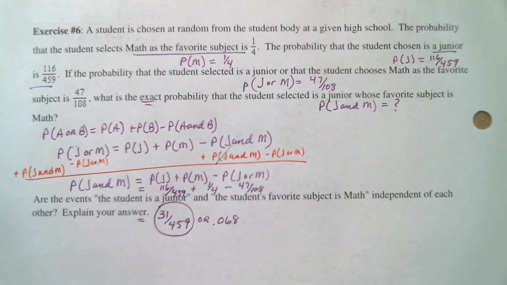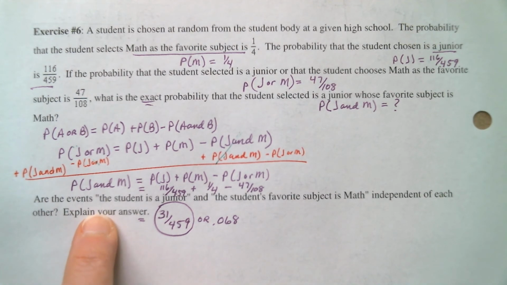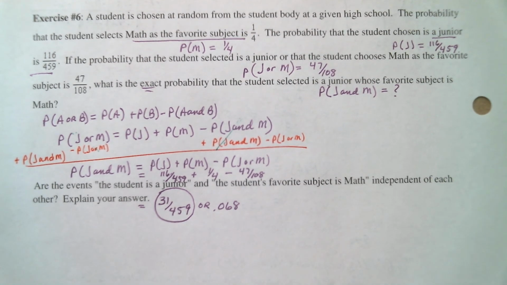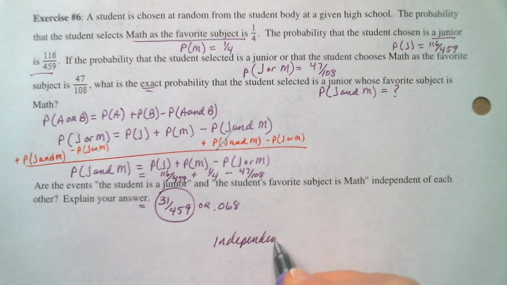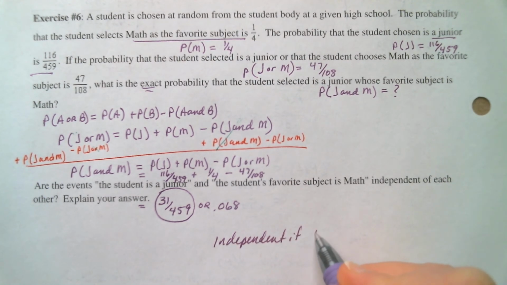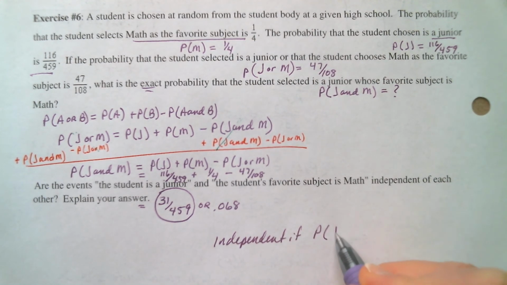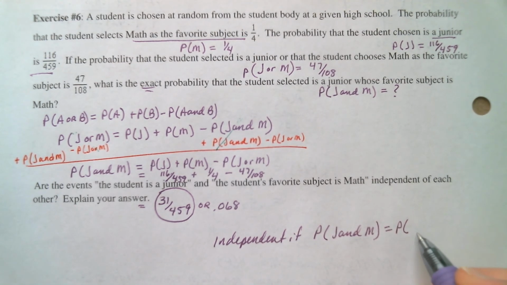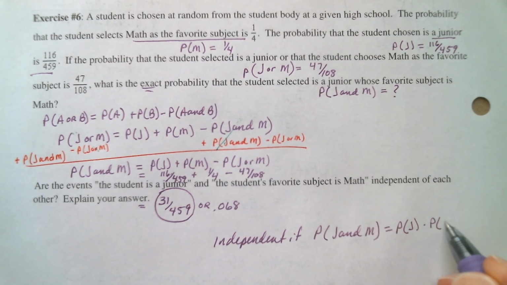It's part A. Are the events the student is a junior and the student's favorite subject is math independent of each other? Explain your answer. All right, well, let's see. Since I just found that, I'm going to use it. So independent if the probability of junior and math is equal to the probability of junior times the probability of math.